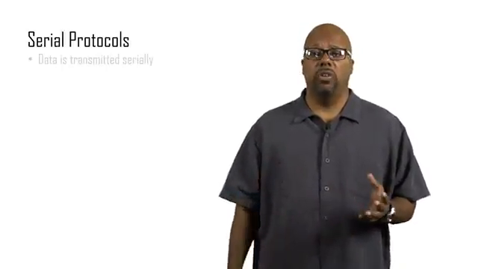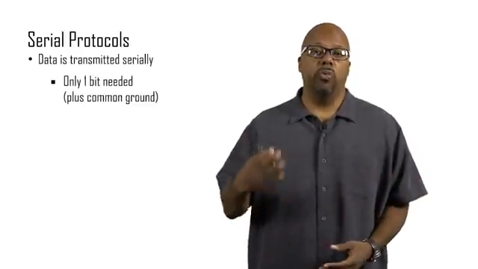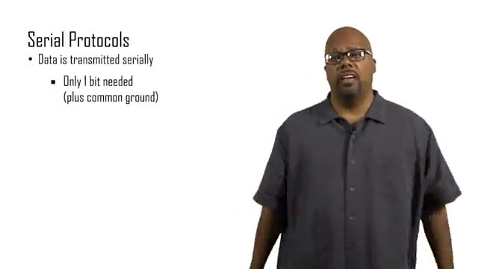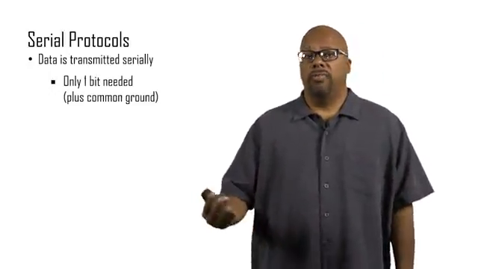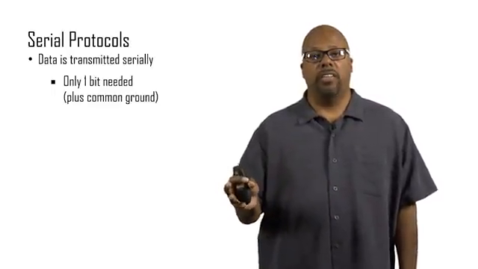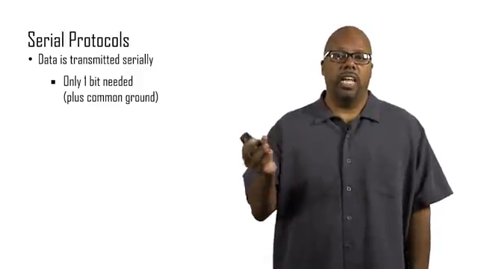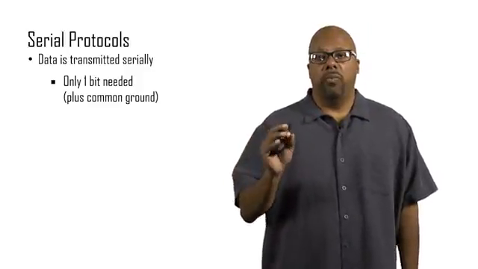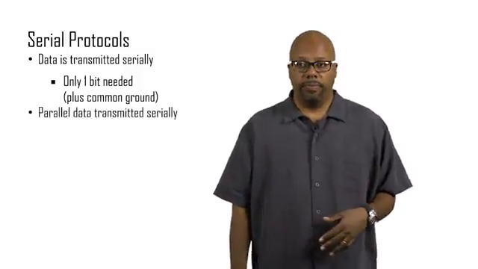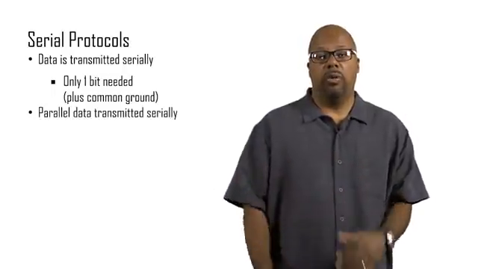A serial protocol, in general, is where you transmit data serially. You transmit data one bit at a time, or one chunk at a time. In our case, one bit at a time, instead of, say, 8 bits at a time. The Arduino's microprocessor, the Atmega 328, is an 8-bit processor, so each chunk of data is 8 bits. But we're going to be transmitting 1 bit at a time. So why would we do that? The parallel data, 8 bits parallel, is going to be transmitted 1 bit at a time.